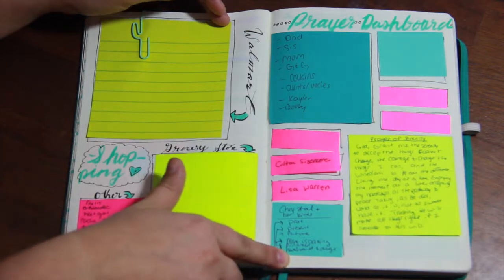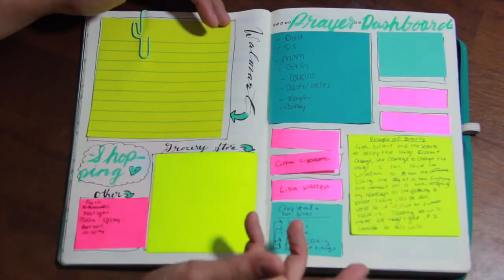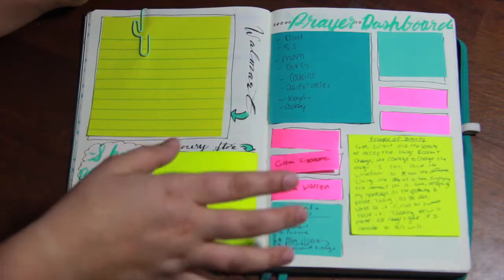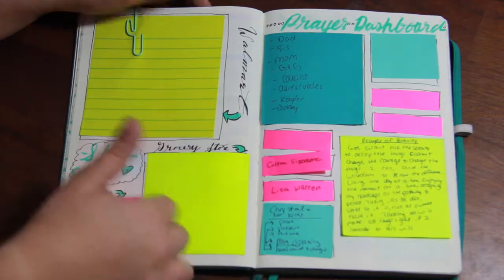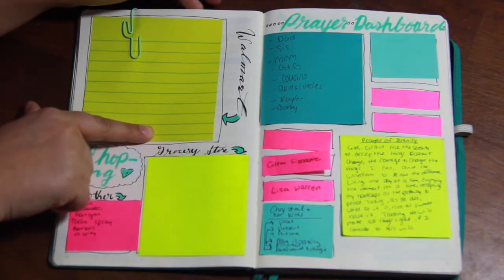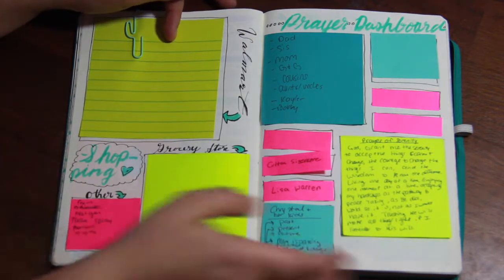So I could write out more details if I needed to, or I could keep it just short, and because I didn't need a whole lot of explanation or description about it, if I was like, oh, okay, yeah, I know automatically what that is for. And the same thing with shopping. Obviously I'm gonna need more room for Walmart and the grocery store than other, because I don't need to be spending a lot of other money.